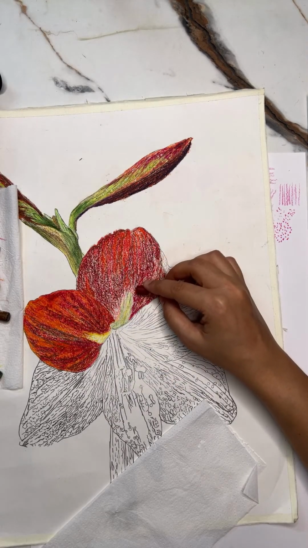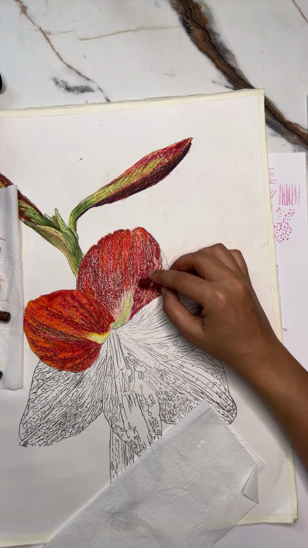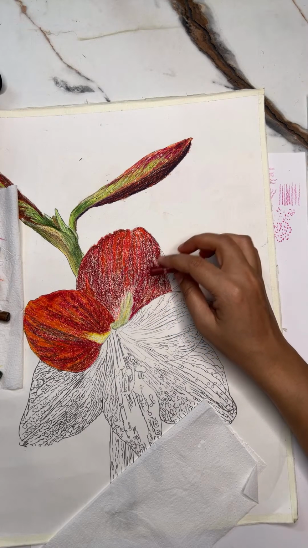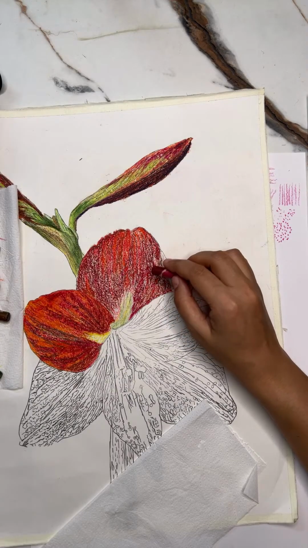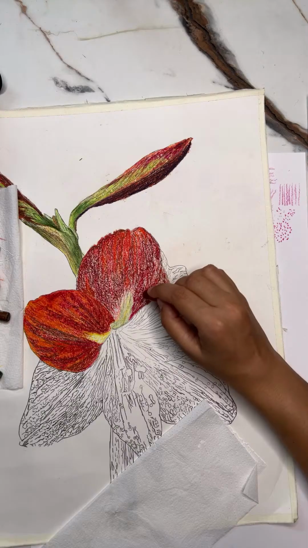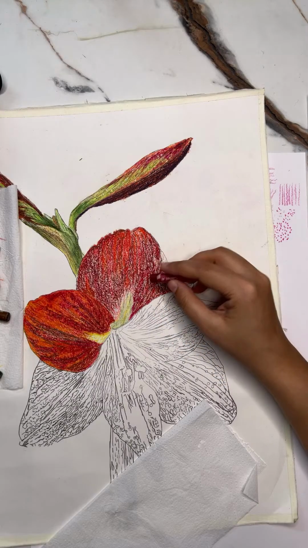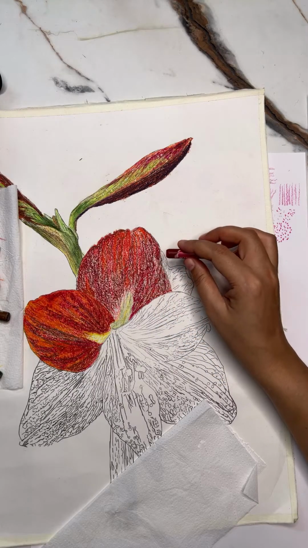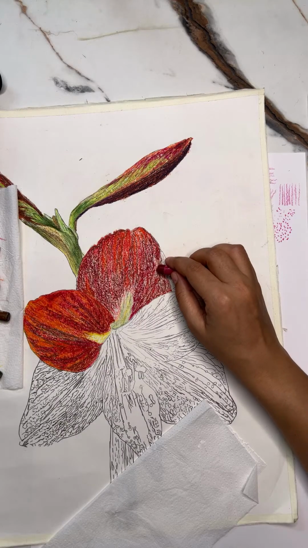So when there is a good contrast, good balance between lights and darks, then it starts looking realistic. So both are important. Dark tones are important, light tones are important, and even highlights are important.